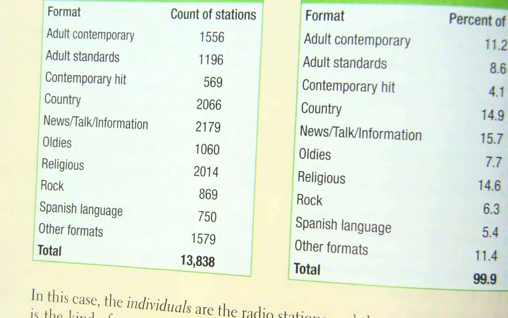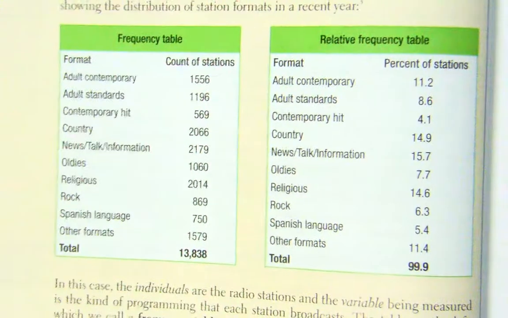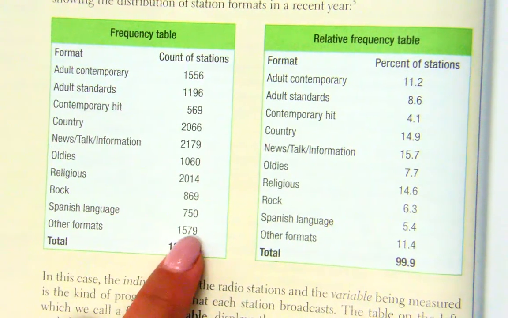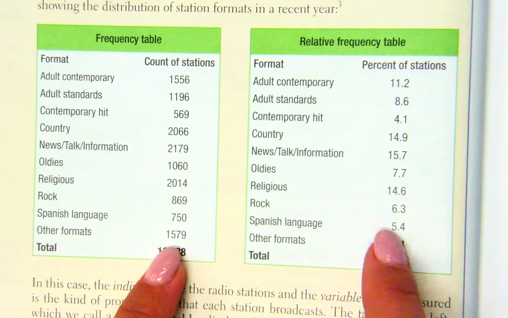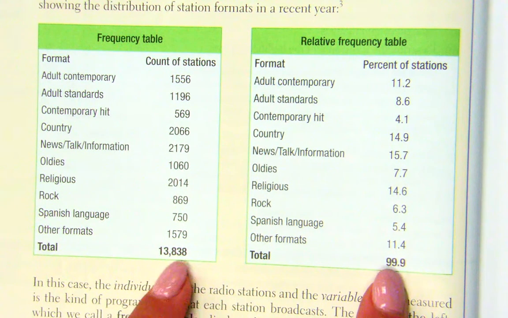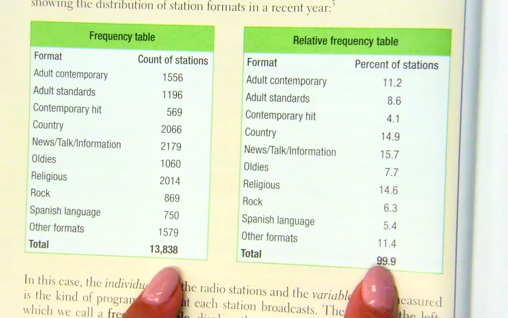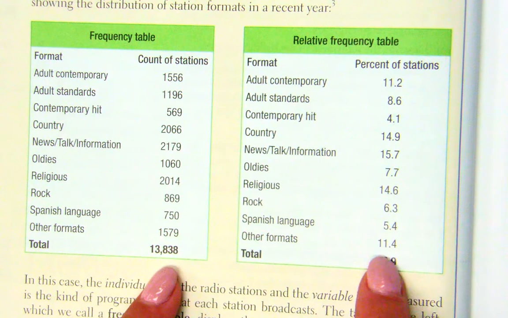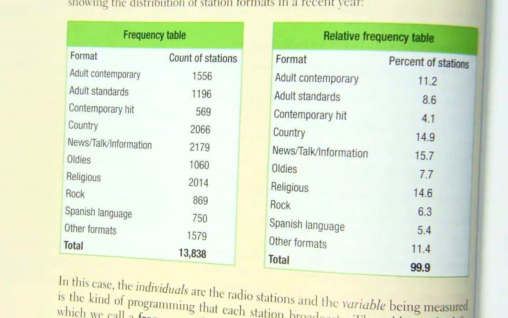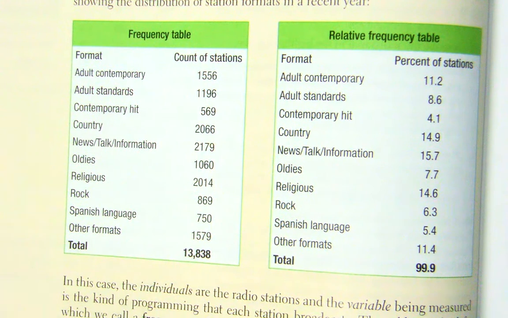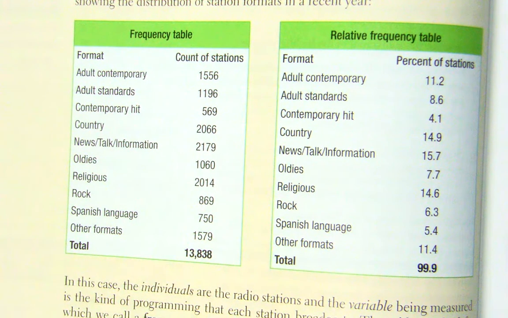So this many stations, right? These are how many stations play that certain format. And this is the percent of the stations. When you look at it, you're like, well, that doesn't really add up to 100%, which is okay because we have a little bit of a rounding error. And the way that they figured these numbers out is they took, for example, adult contemporary, and I'll show you how they got 11.2.